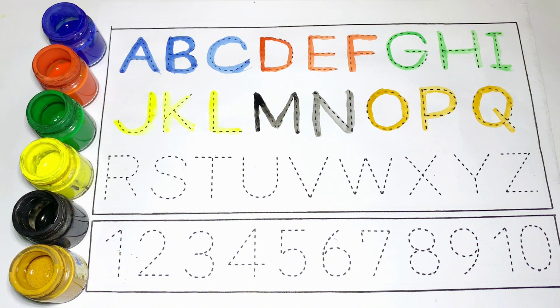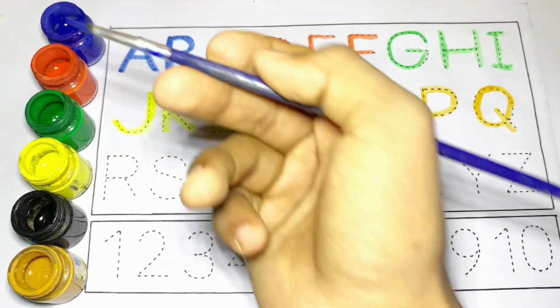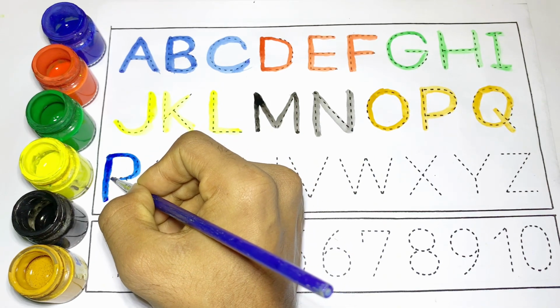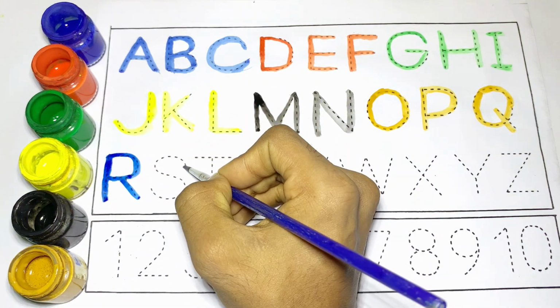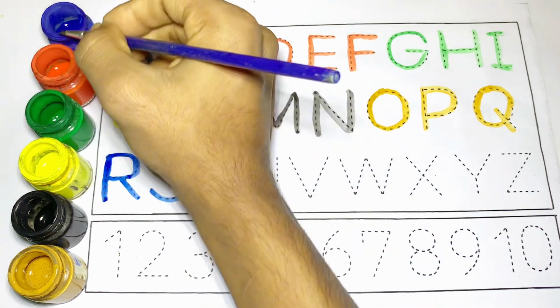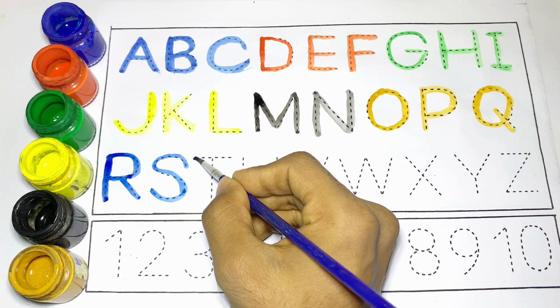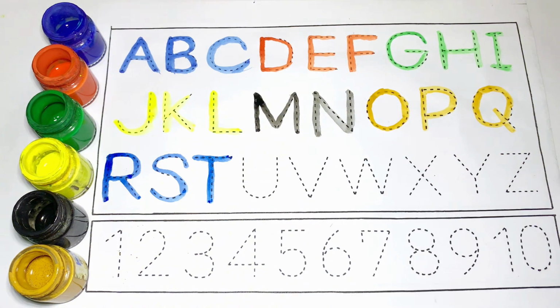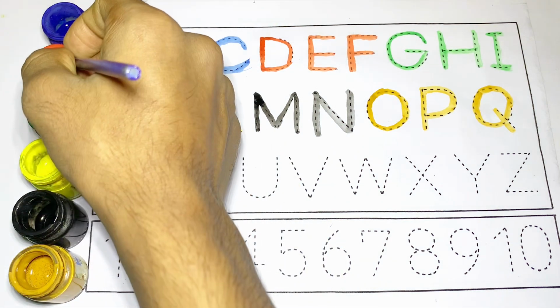Kids now draw R. R for rose, R for rice, and use blue color. S. S for sun, S for snake. Kids again use blue color and draw T. T for teacher, T for tiger. Kids now draw U. U for umbrella. The alphabets of U, and use red color.